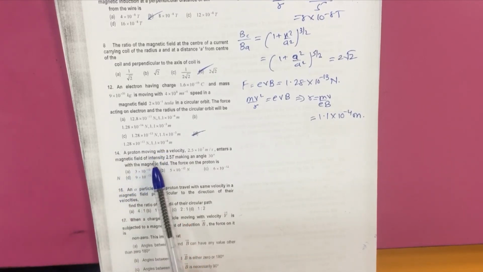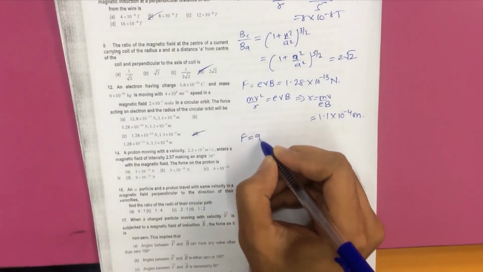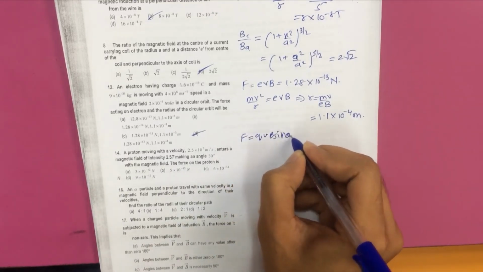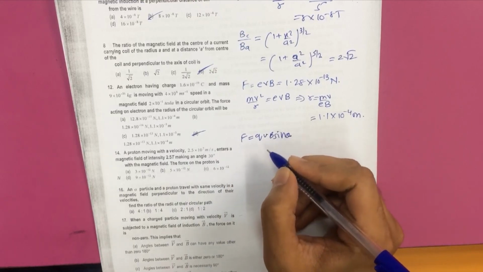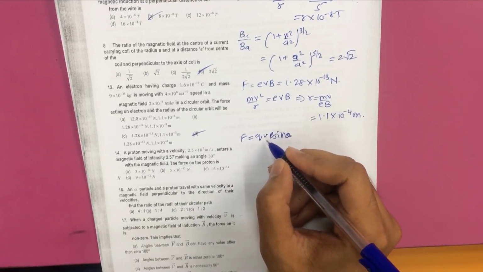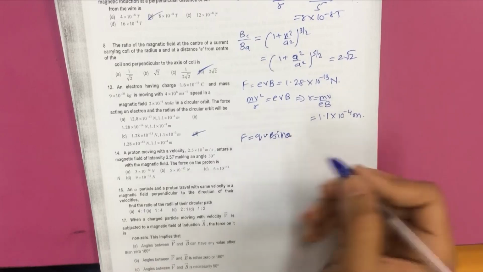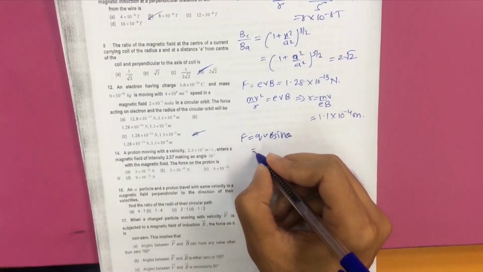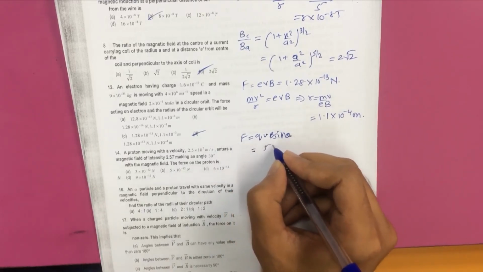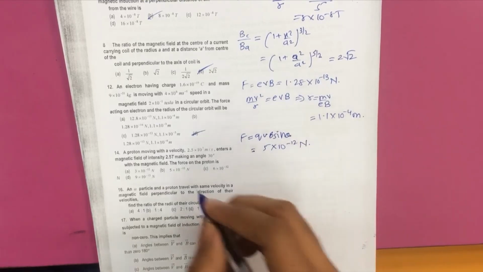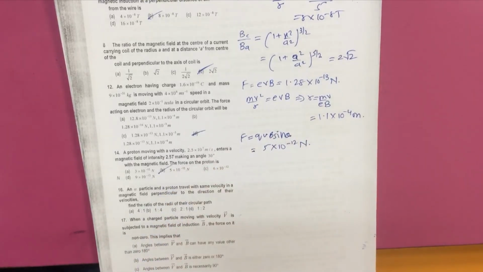Next question, a proton moving with a velocity 2.5 multiplied by 10 raised to 7 meters per second enters a magnetic field of intensity 2.5 Tesla, making an angle 30 degree with the magnetic field. The force on the proton is F equals QVB sine theta. Charge is known since it's a proton. Velocity is known and B is known. At the same time, angle is given. Substituting all the values would give you an answer of 5 multiplied by 10 raised to minus 12 Newton. That is option B.